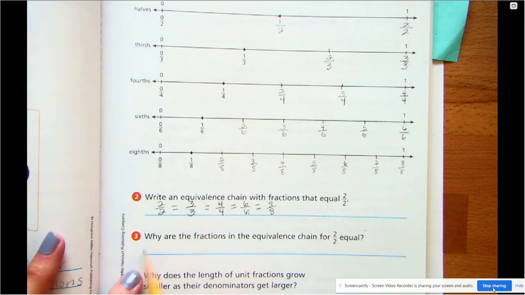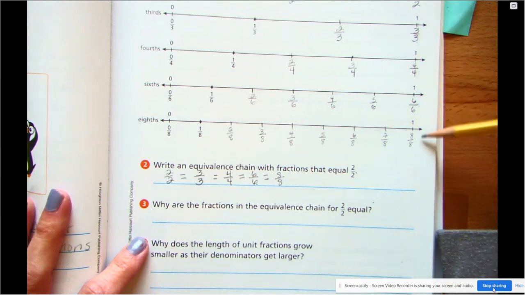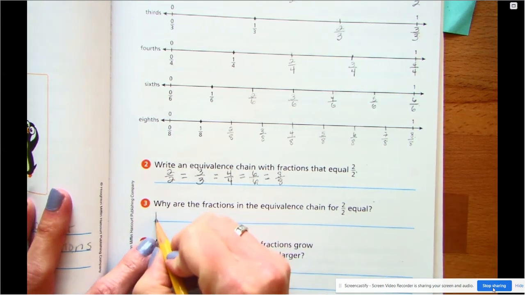Okay, so let's look at number 3. It says, why are the fractions in the equivalence chain 2 halves equal? Think about that. Why are they equal? Well, we could say, right, they're all at the same point on a number line. They're all at the point for 1, right? They all show one whole on a number line. So let's write that down.